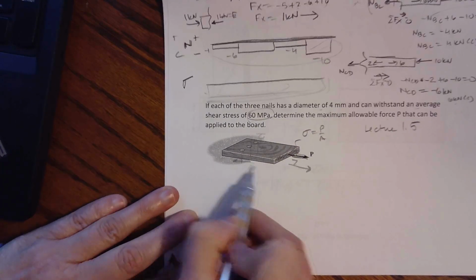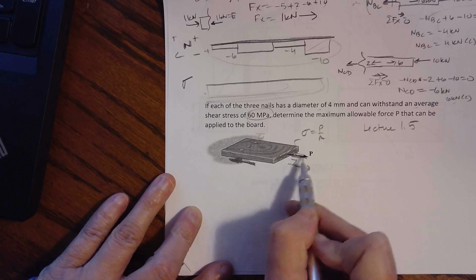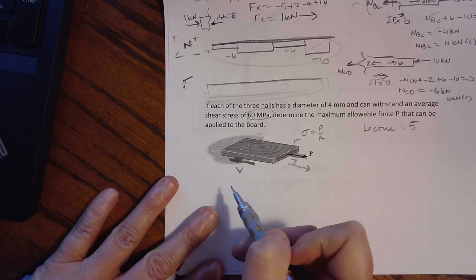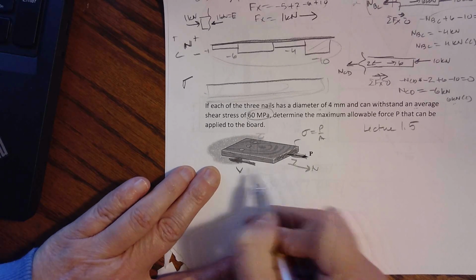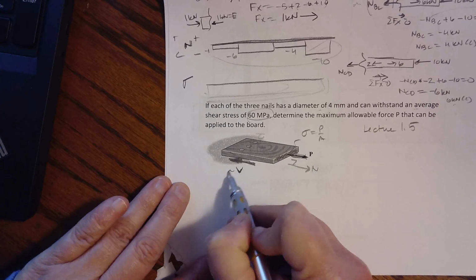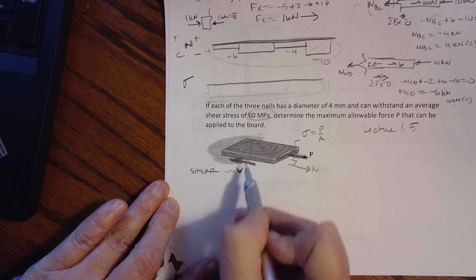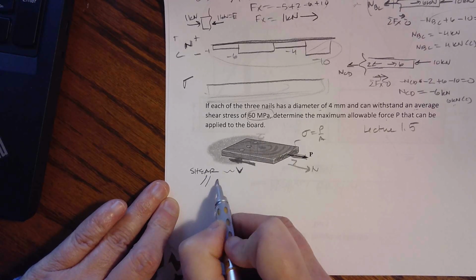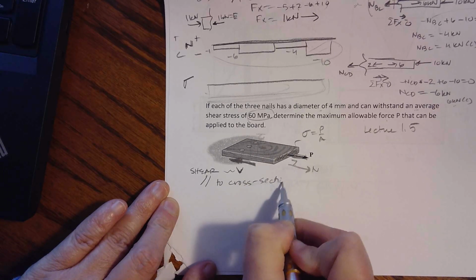When I look at the bottom of where it goes through, I can see there's P and here's that shear force. Instead of a perpendicular normal force, I'm calling it V, and V is shear because it is running parallel to the cross section of my nails.